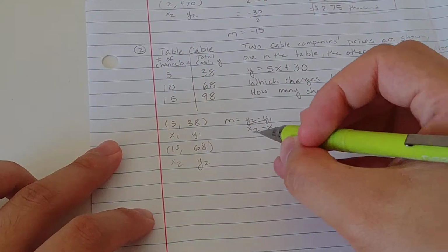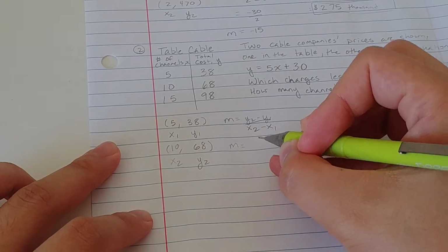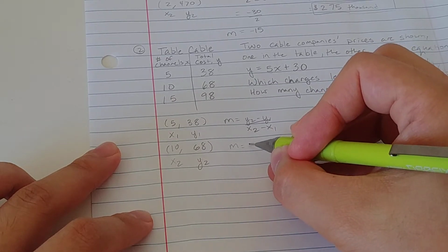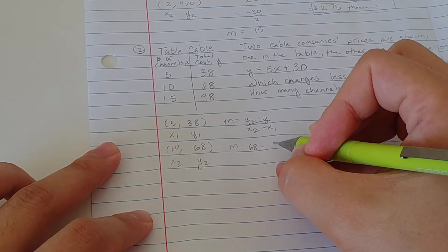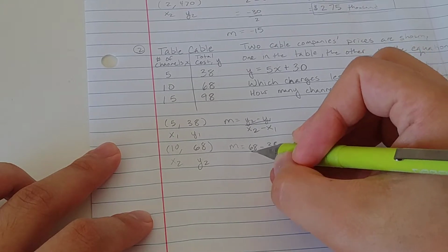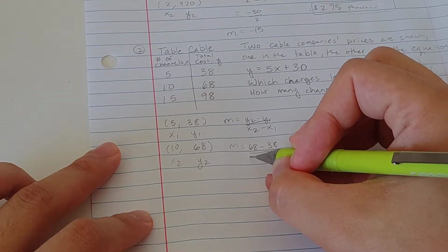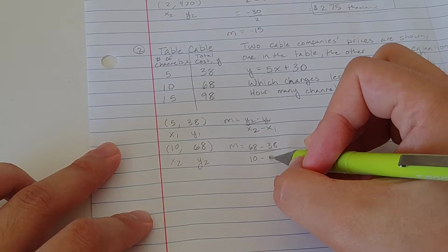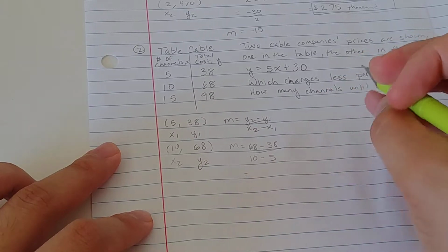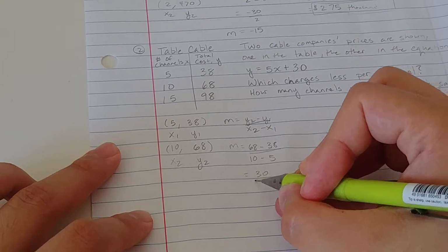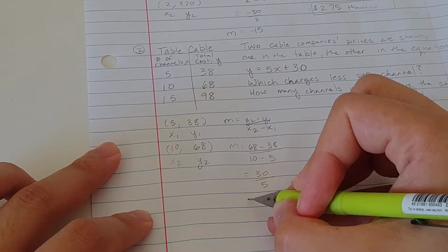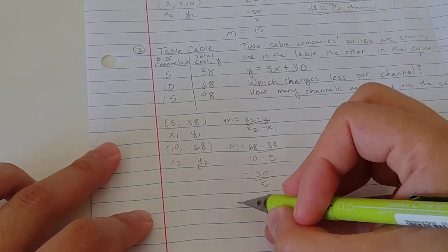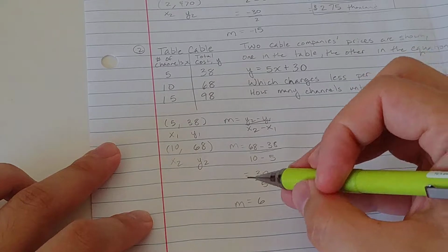So m equals our y2 is 68 minus our y1 of 38, all over our x2 of 10 minus our x1 of 5, which equals 30 over 5, which equals 6. So our slope is 6 there.